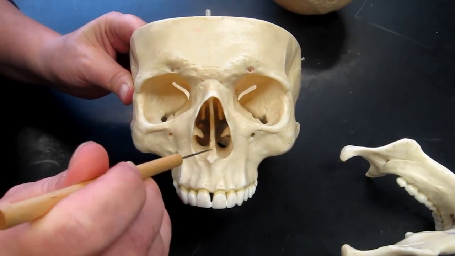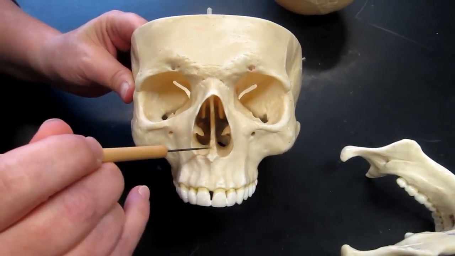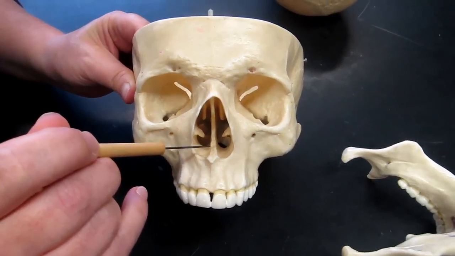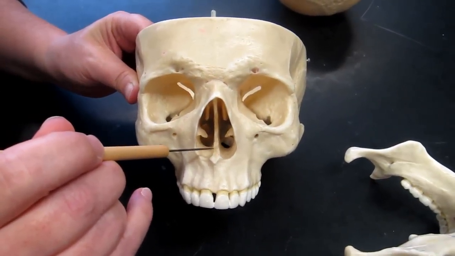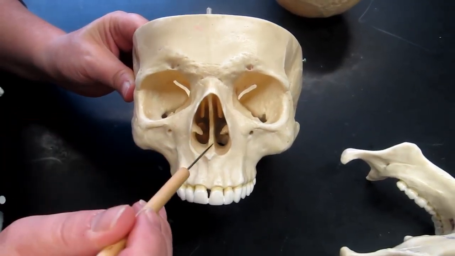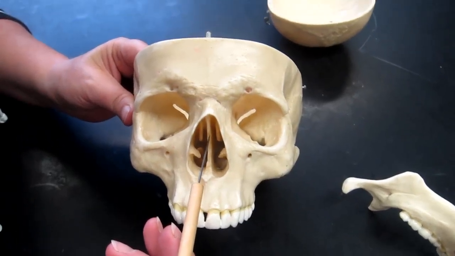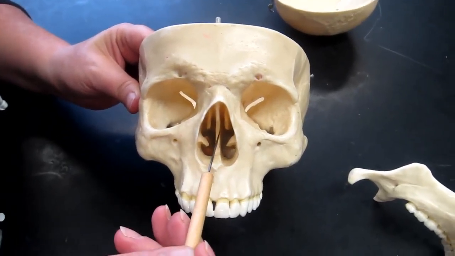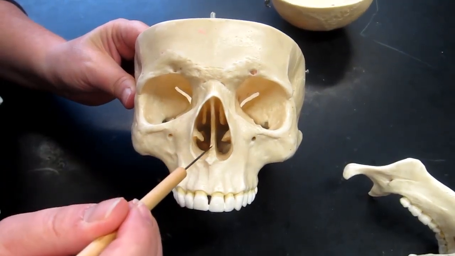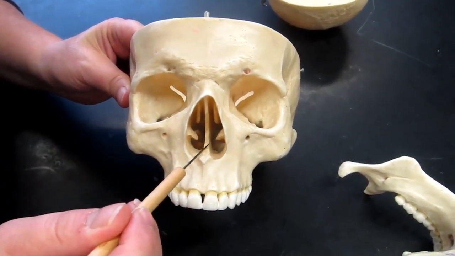Vomer in Latin means plow. And so this is an elongated, triangular shaped bone that looks a little bit like a plow blade. So that's how it got its name. So perpendicular plate of the ethmoid superiorly, the vomer inferiorly, and the two make up the nasal septum.